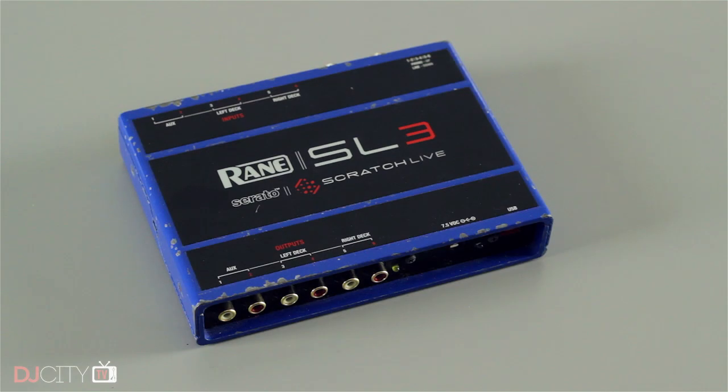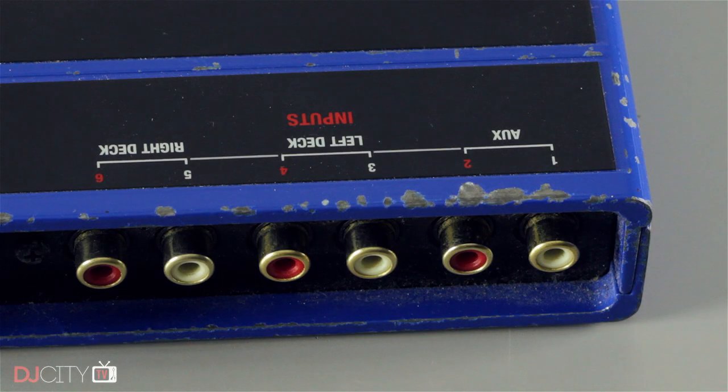Likewise with the SL3, it's got a line level input on the aux, and that is channel 1 and 2, you can feed into there. You could do it on the same computer if you wanted to. You could feed your mixer in there and OBS will see this. I wouldn't recommend it though. Really, still would not recommend running both things, you know, streaming and DJing on the same machine.